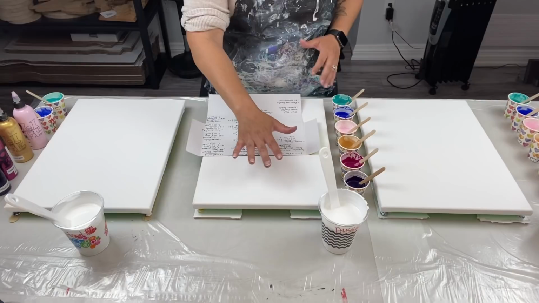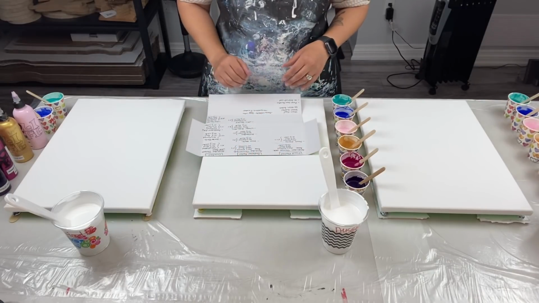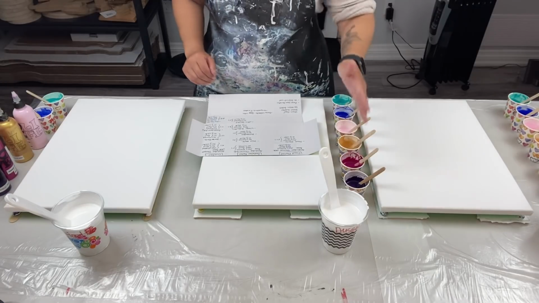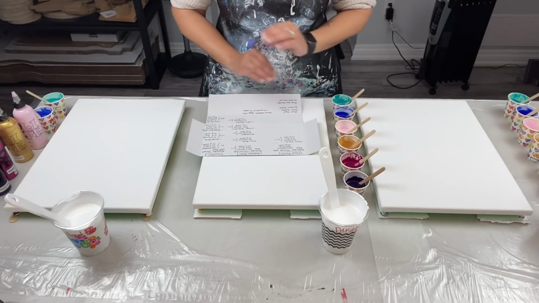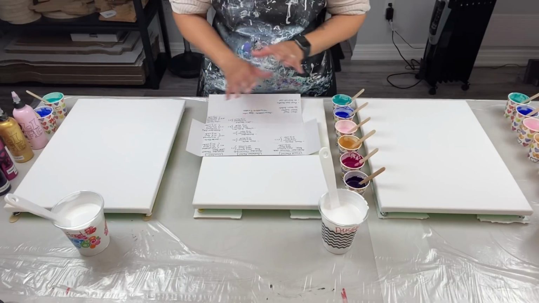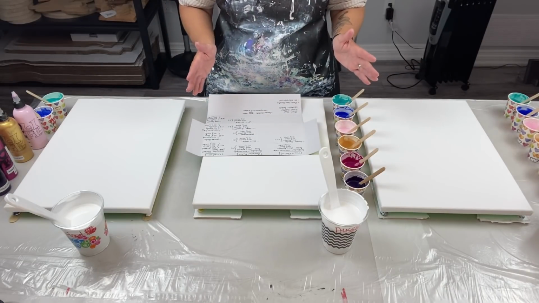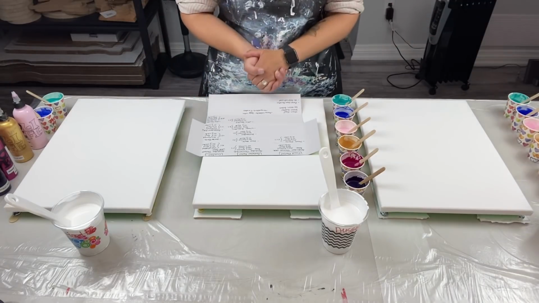Okay, now I'm gonna move on to the Australian Floetrol. Boy, oh boy, this stuff is crazy. So in my Australian Floetrol painting, there's no water, okay? There's no way I could have added any water to this thing and not make it like rainwater.